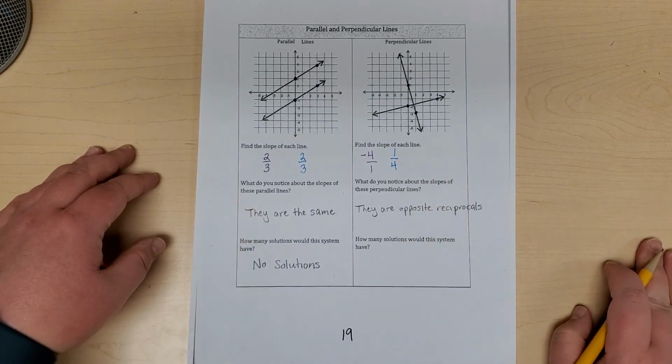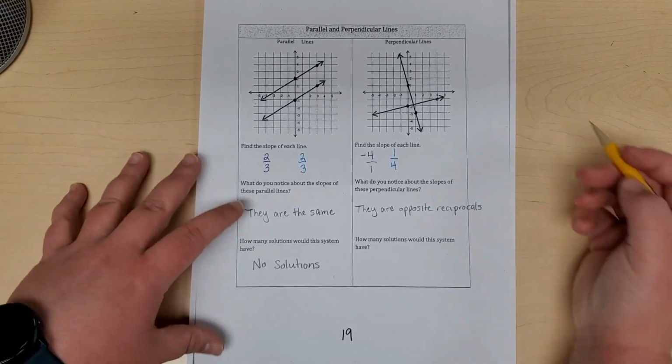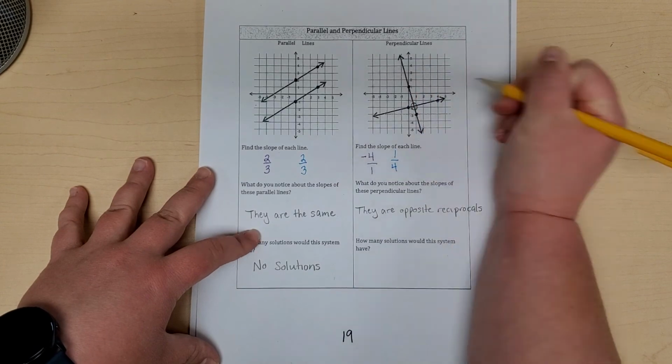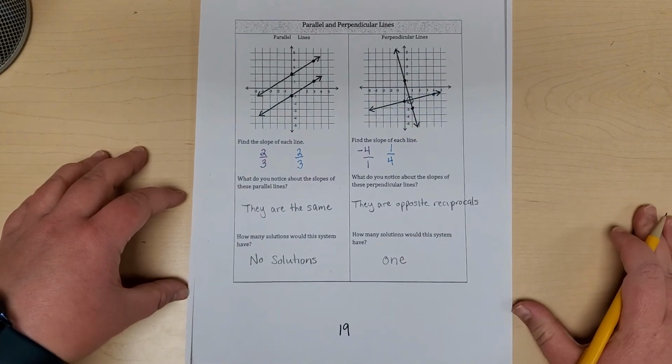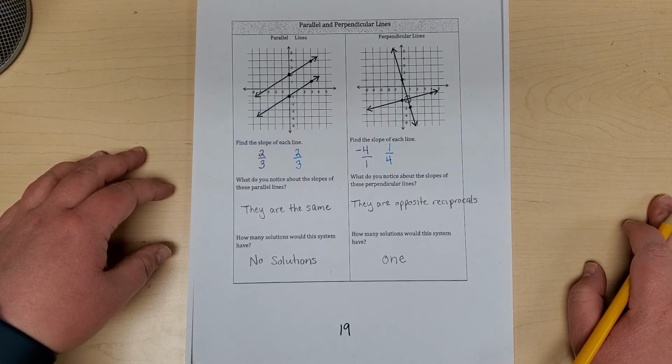And then again, how many solutions would this system have? Again, the graphs only cross at one spot, so there's only going to be one solution. And that's it. That's the important information you need to know about parallel and perpendicular lines.